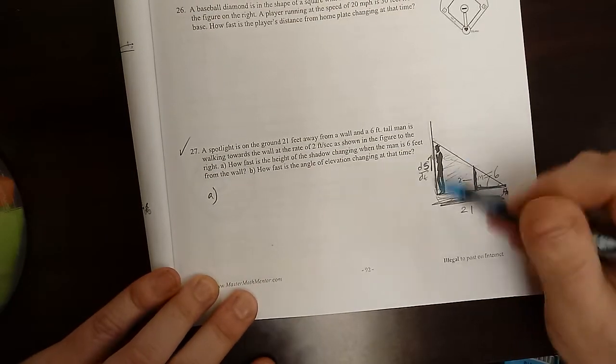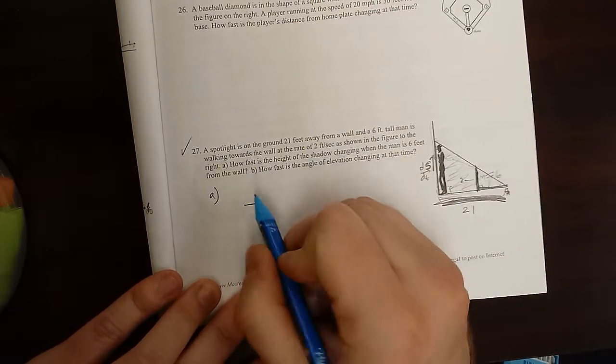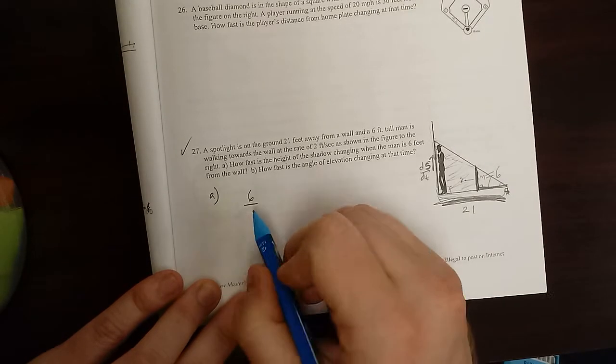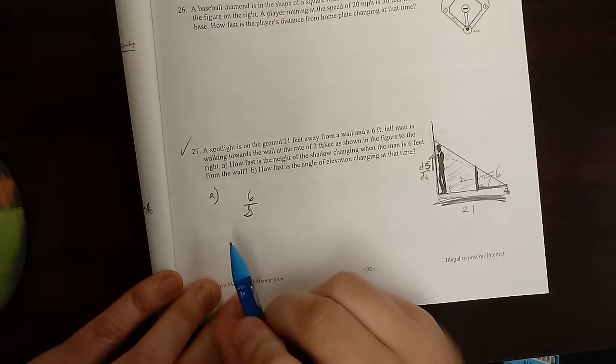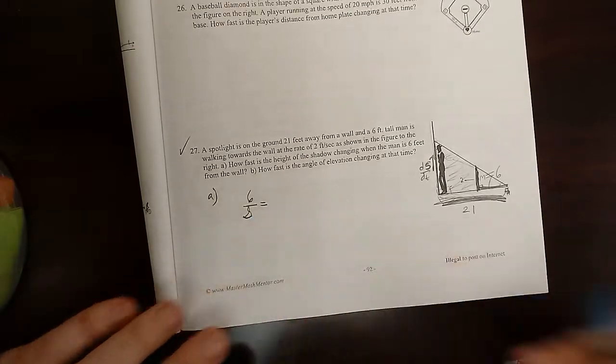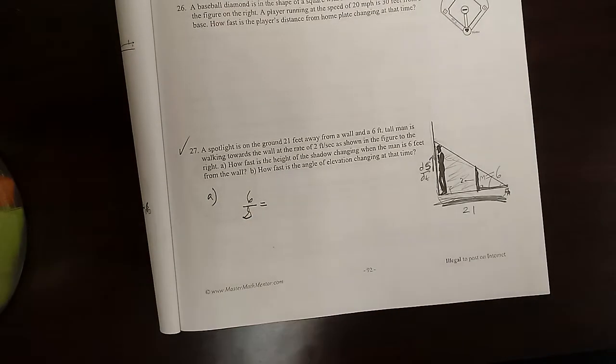If we're dealing with the little versus the big, so in the little triangle, we know the man is 6. In the big triangle, we know it's the shadow length. That's my cursive S, so it doesn't look like a 5. I guess that kind of looks like an 8.